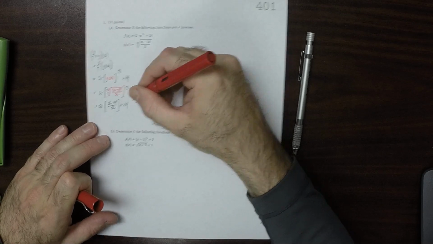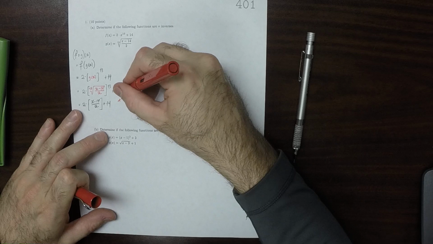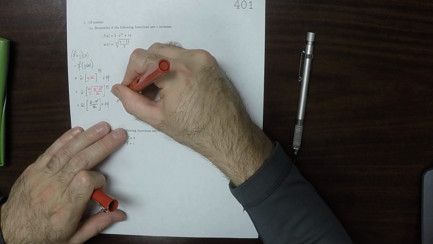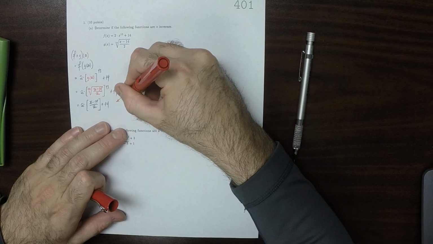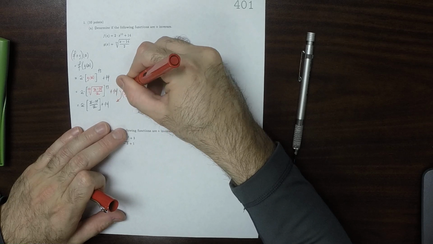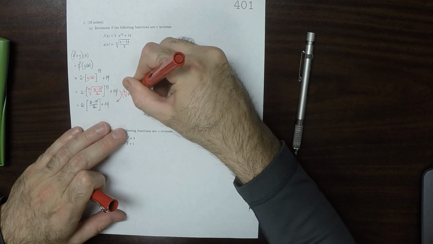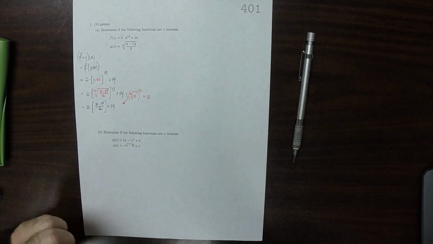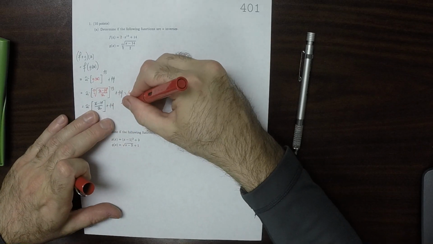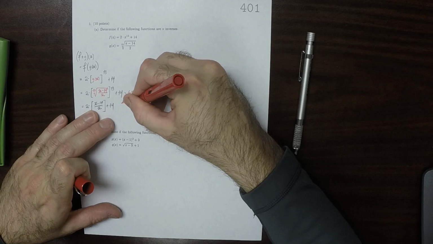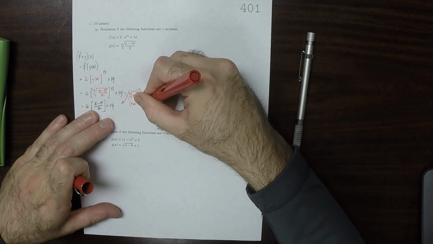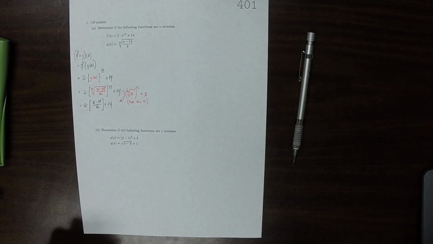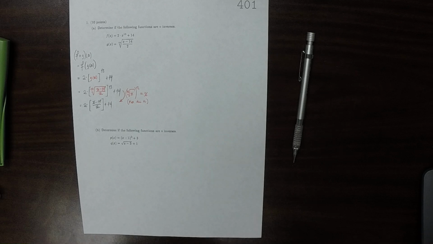So this right here, this step happens because the nth root of x to exponent n is always x. So this is for all n. Of course, that means for all integers greater than or equal to 2.